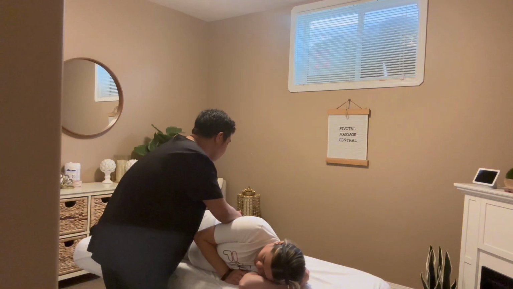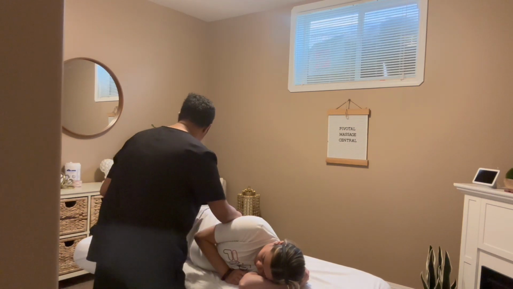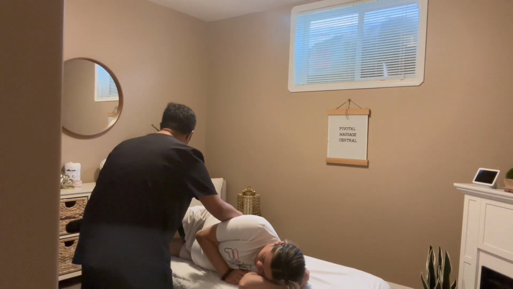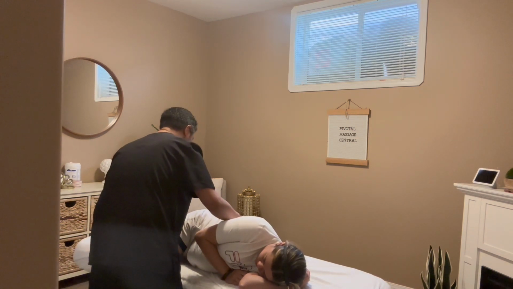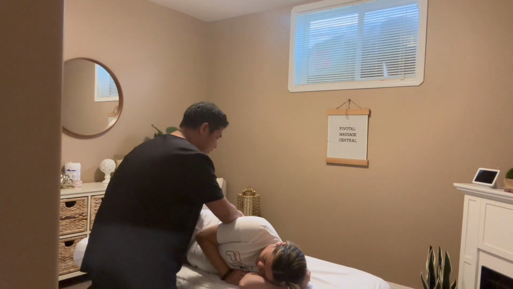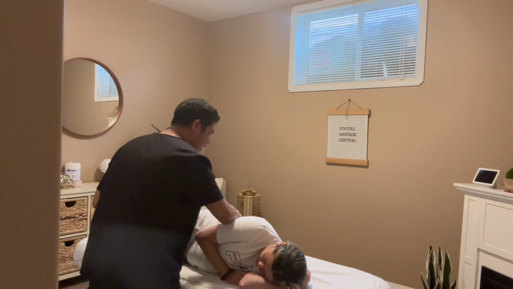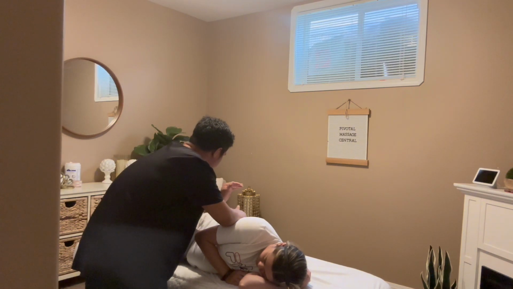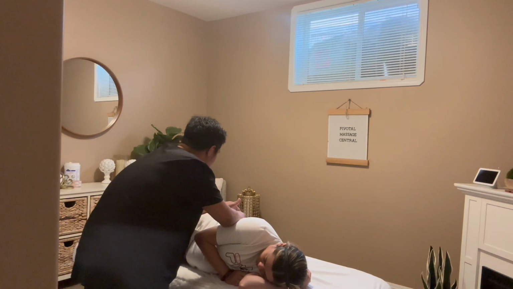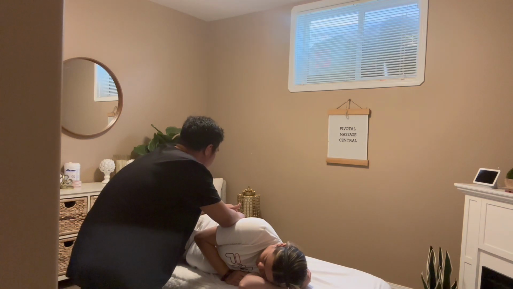Okay. There's another treatment. So the legs are off the table. Same thing. The forearm is under her forearm, and my forearm is lateral to the ischial greater trochanter.